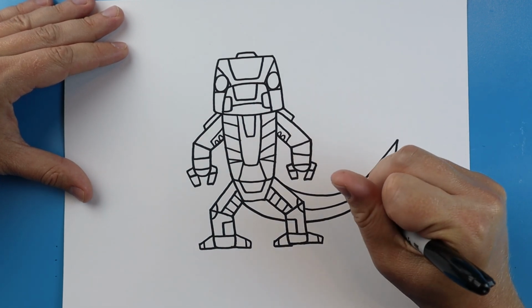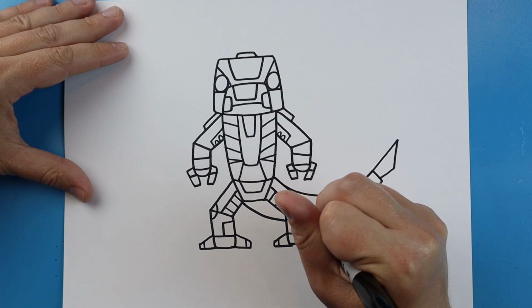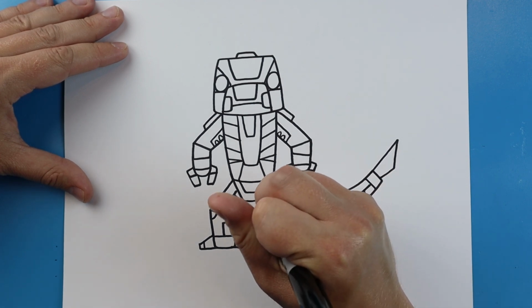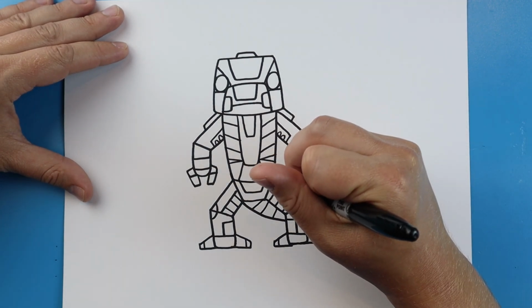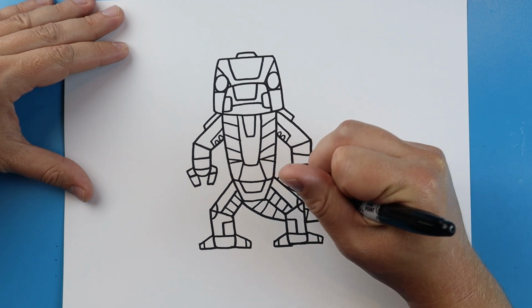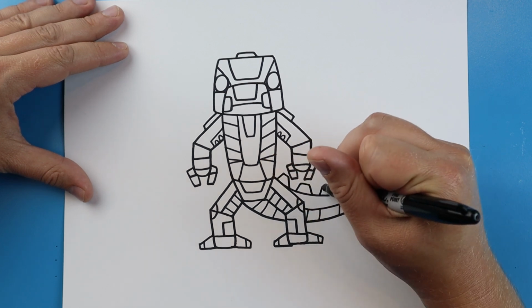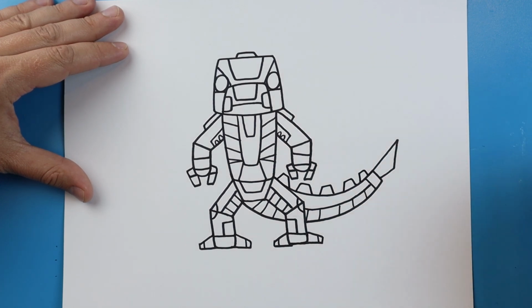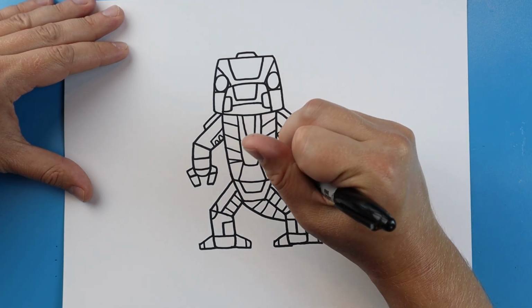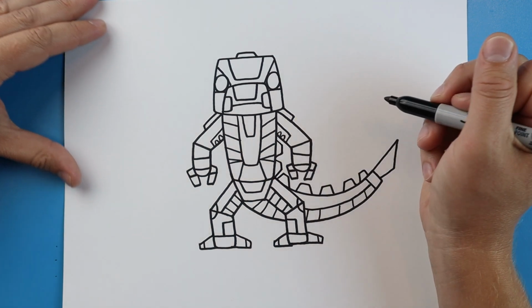Now at the bottom of here, we're just going to add a few little lines coming along here for some different little details. And then right along here, I'm going to make lines that go up, over, and down, up, over, and down. I'm going to do this just to add some little spikes onto here. I'm going to add a couple more over here too, just to show some detail.